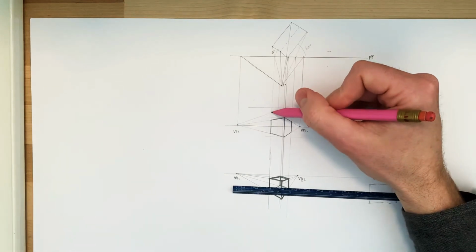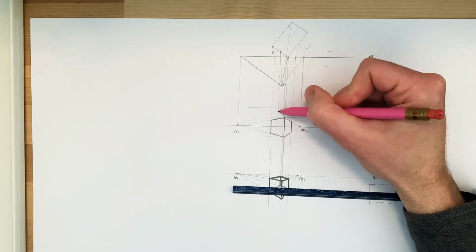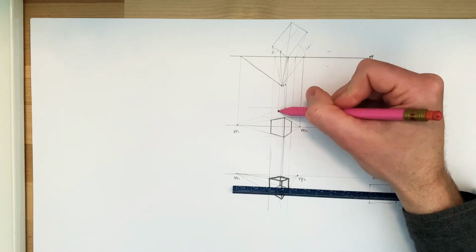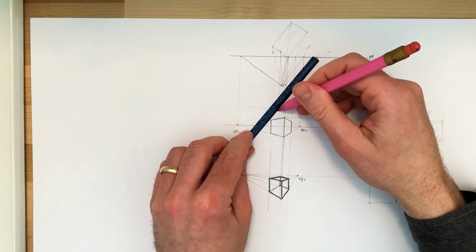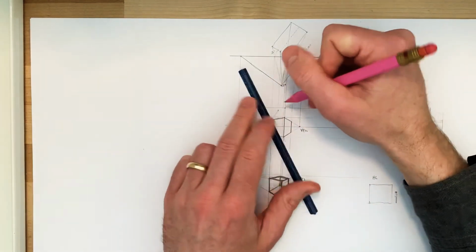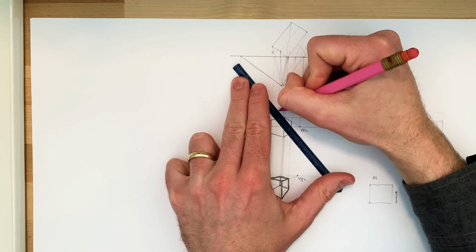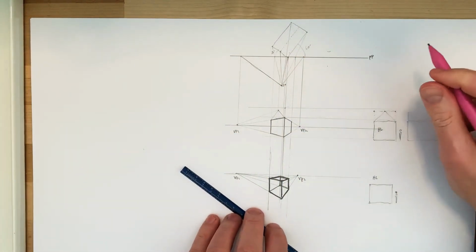Now we know that this is our glass plane right here. And now this becomes simple: where this vanishing point line crosses, that is the peak of our gable. There goes one, and there goes two. And that's sort of it.